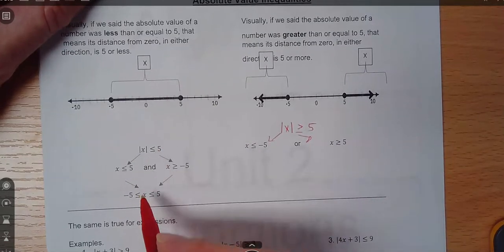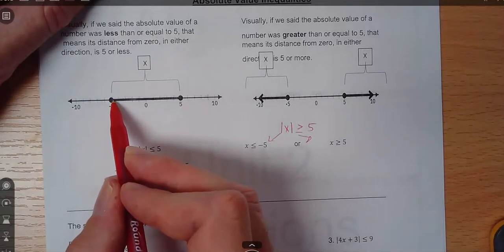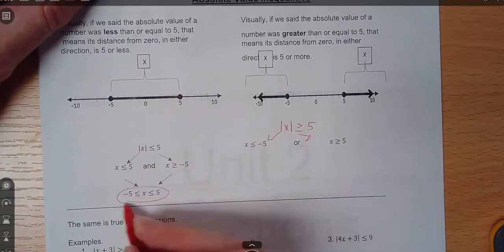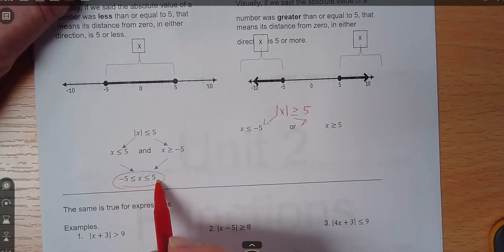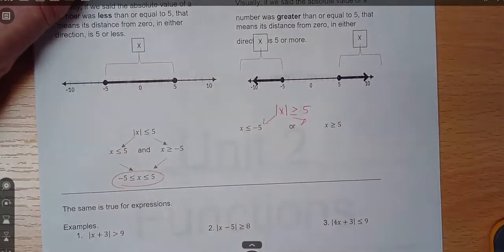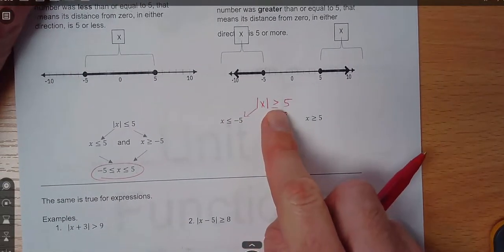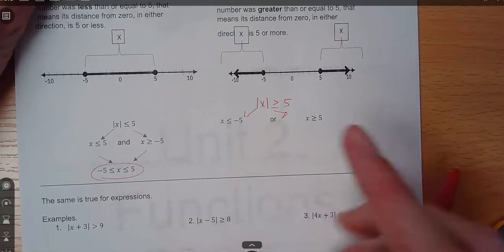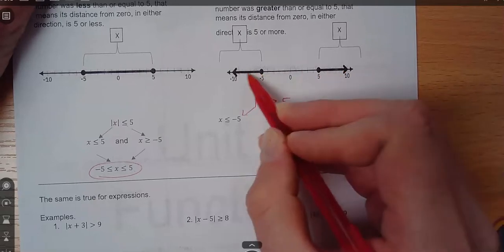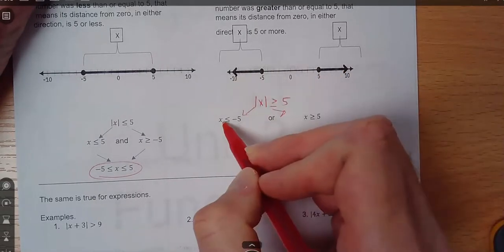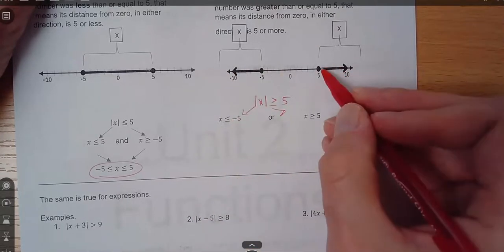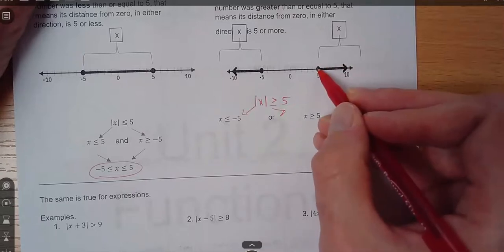So it's greater than -5 and it's less than 5. So it meets both requirements, which is what this is saying right here. So x is between -5 and 5 if its distance is less than 5. It can't get further away than 5, so it's stuck in between. Whereas if its distance is greater than 5, that means it's at least 5 units away and more. So it's going to be going this way or this way. So either x is less than -5 because it's to the left, or if it's greater than 5 on the other side, that means it's 5 or more.